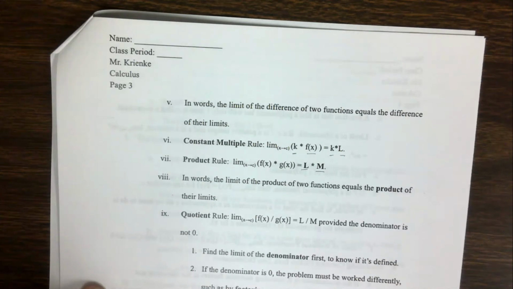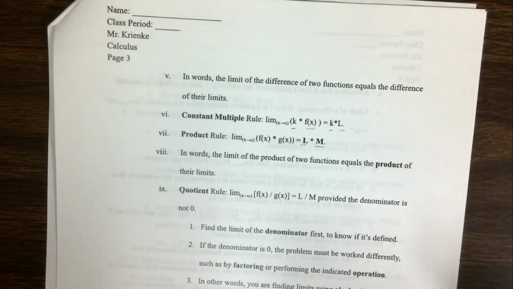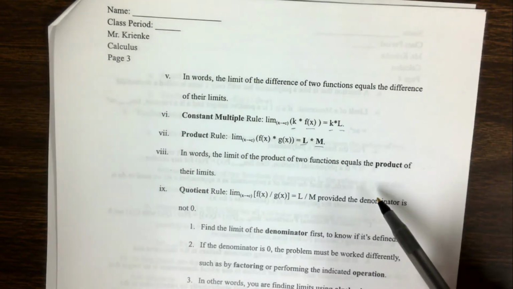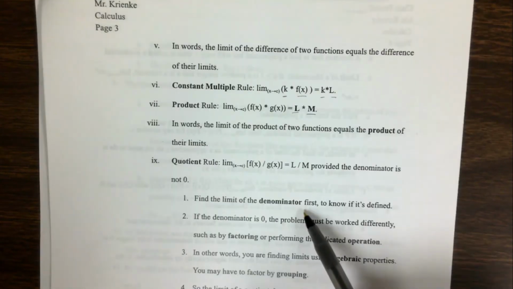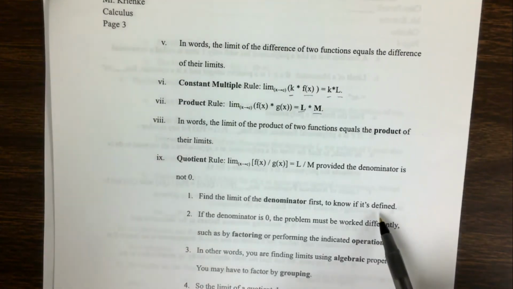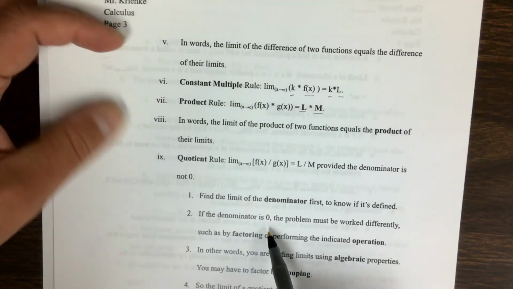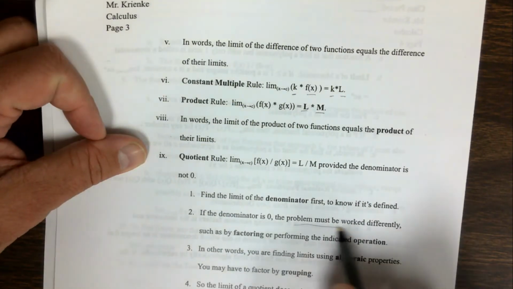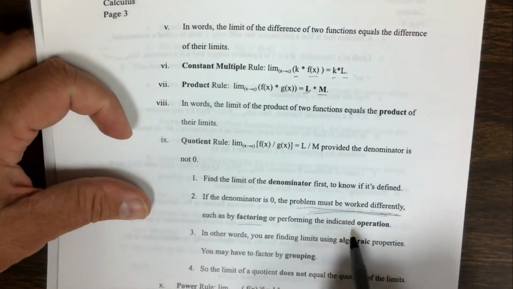Now, when you get into the quotient rule, it's a little bit trickier. You have to do the limit of the denominator first to see if it's even defined or not. And if the denominator is 0, the problem must be worked differently, like by factoring or doing the operation.